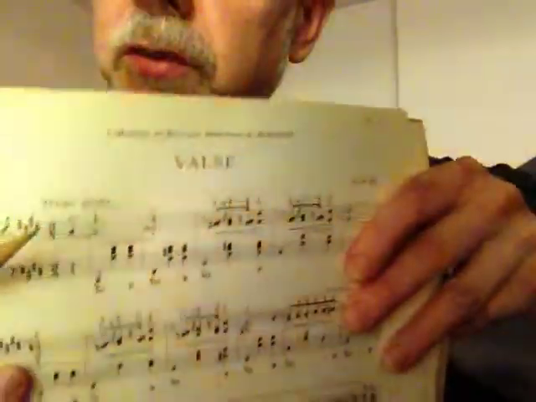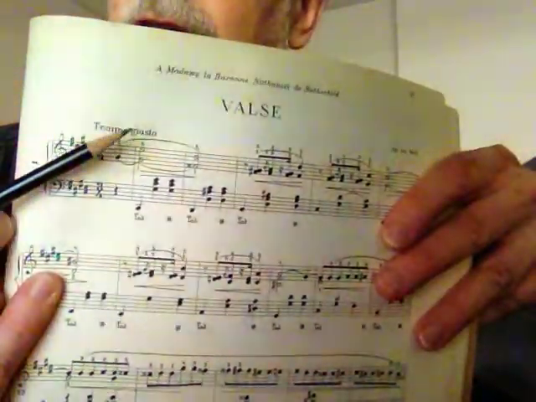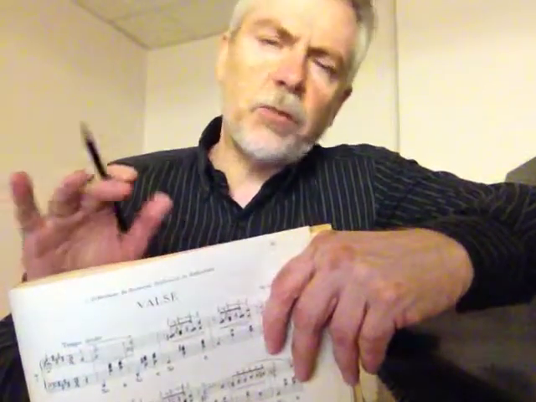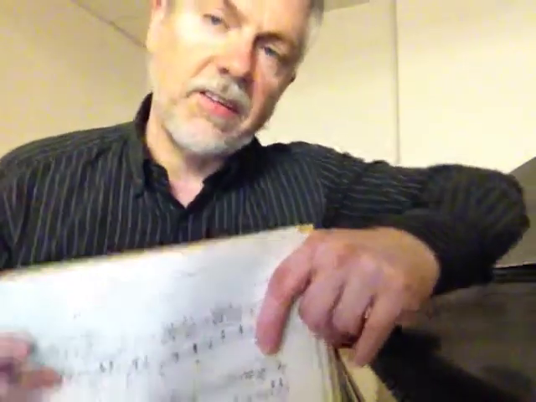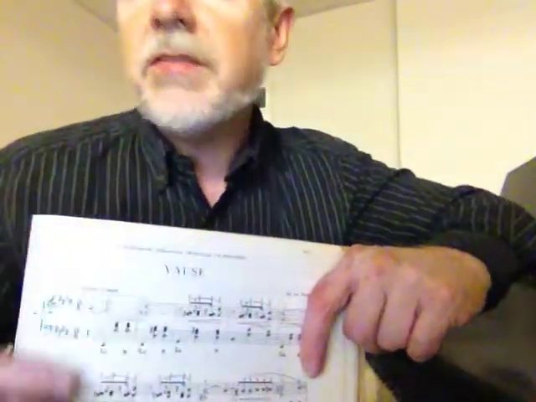time. Also note tempo giusto. That means very correct tempo, just tempo. So, right away you see that it's not so much the Viennese waltz, da, ba, da, da. It's like dum, ba, bum, dum. Chopin's telling you by the indication, this type of waltz is very, very even.